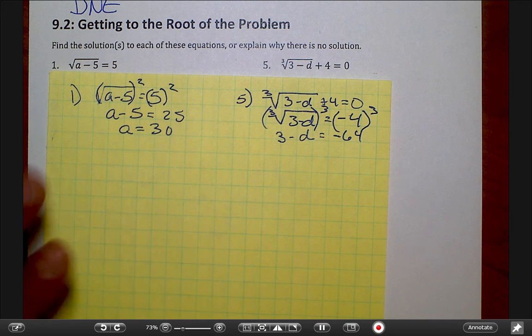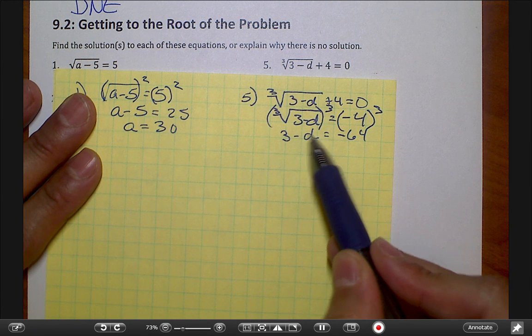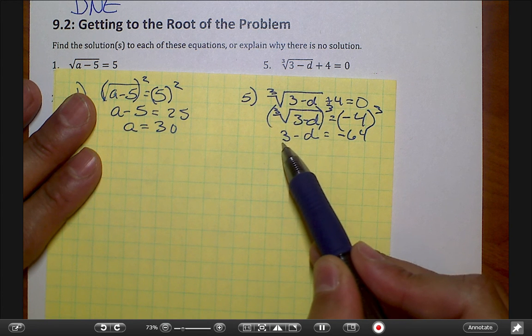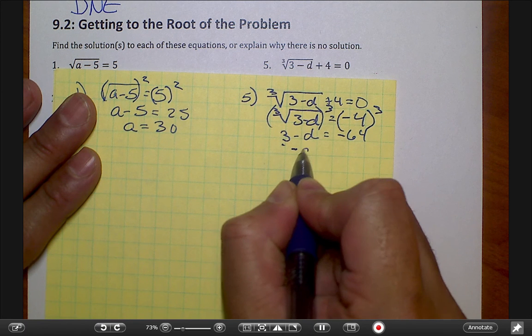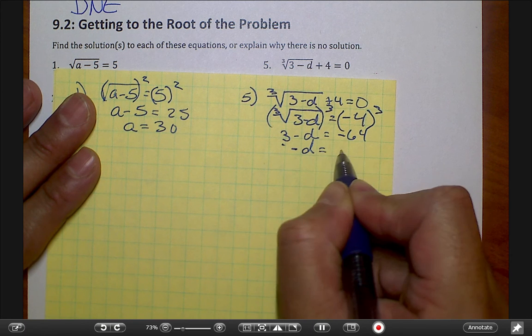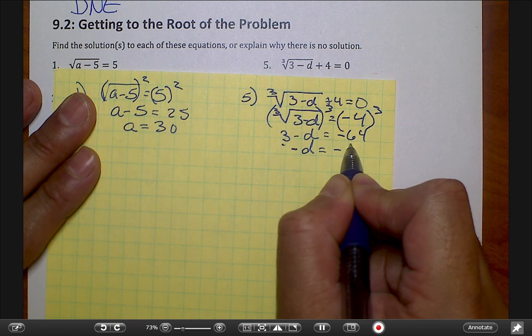Subtract 3. I've got to try and get this by itself, right? So I'm getting rid of the 3. Subtract 3 from both sides. Make sure you bring down your negative. You're subtracting 3, negative 67? Yep, very good.